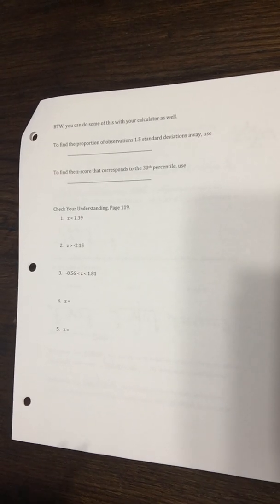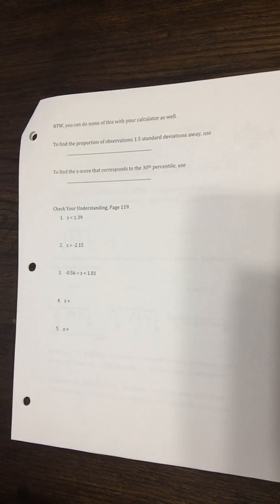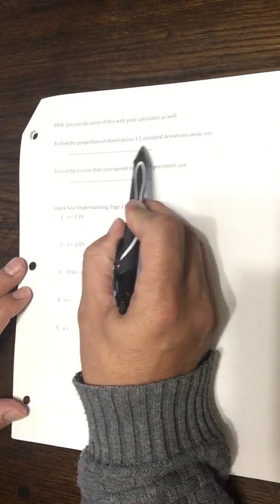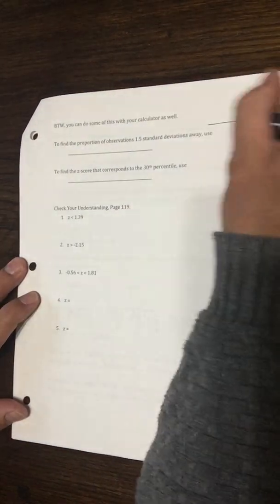Now you're going to like this page. You can actually do this, the calculator has this normal curve in it. So pretty much everything you can do by looking it up in the chart, you can also do using your calculator. To find the proportion of observations 1.5 standard deviations away, we did that on the last page.